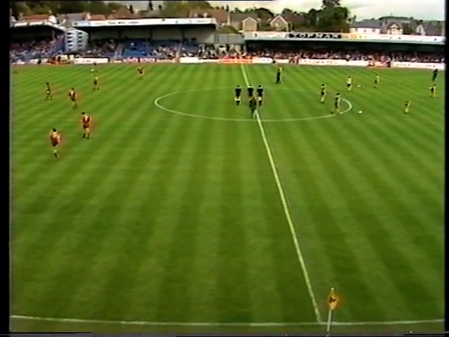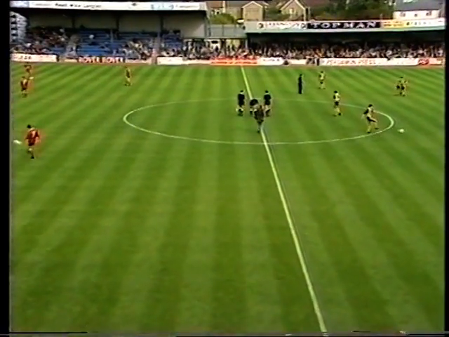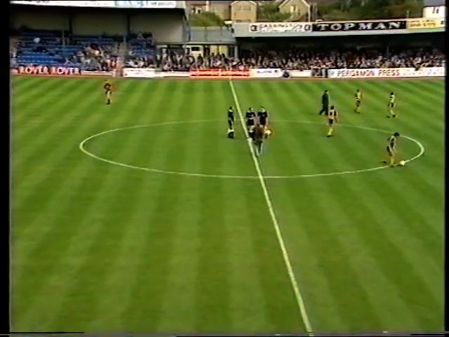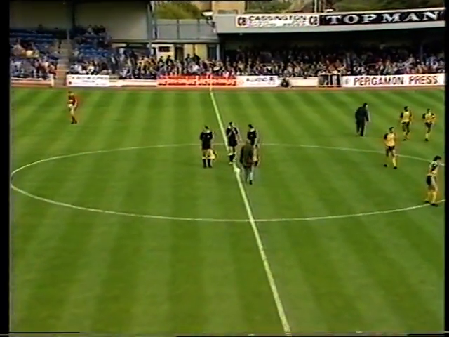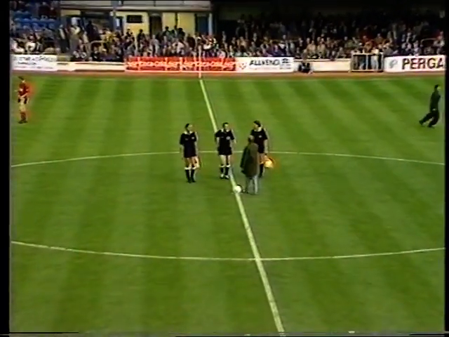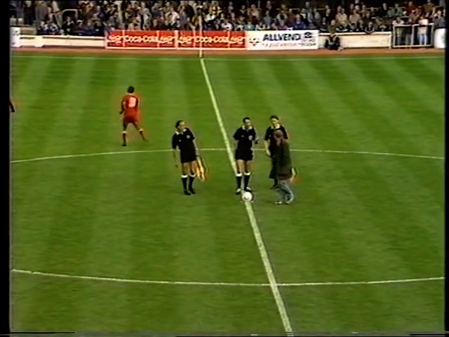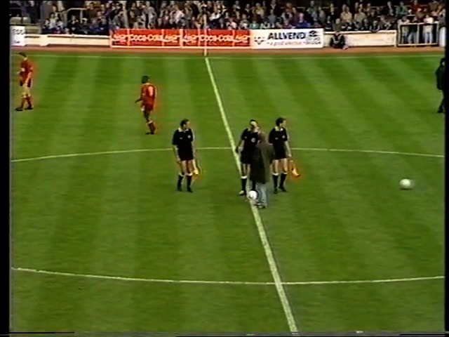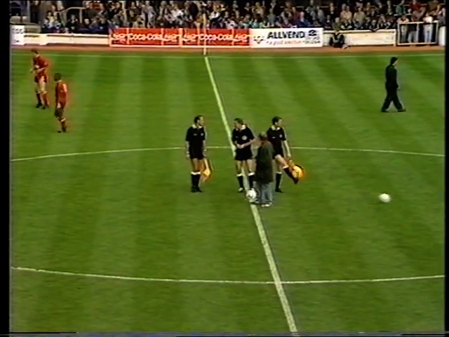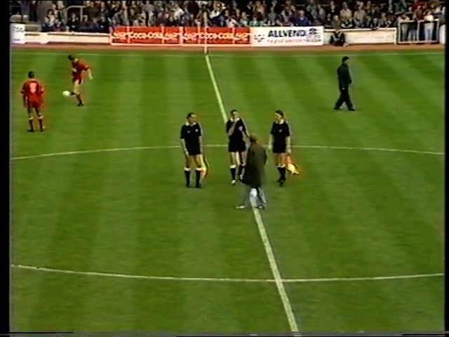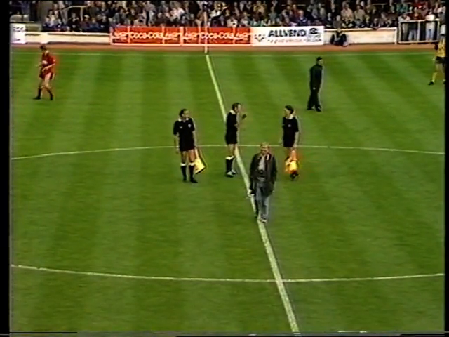Good afternoon. Welcome here to the Manor Ground at Oxford for this afternoon's Barclays League Division 2 game between Oxford United and Swindon Town. Two old rivals, local derby this afternoon. Lots of interest. I'm sure there'll be lots of keen competition out on the pitch. The lineup for this afternoon's game, starting off as usual with the home team.